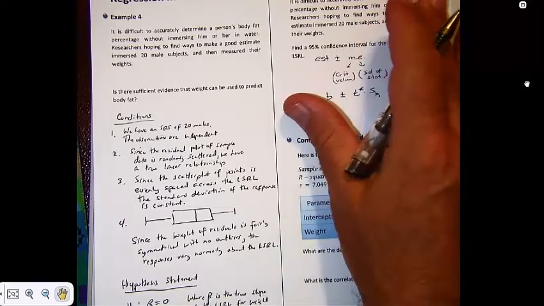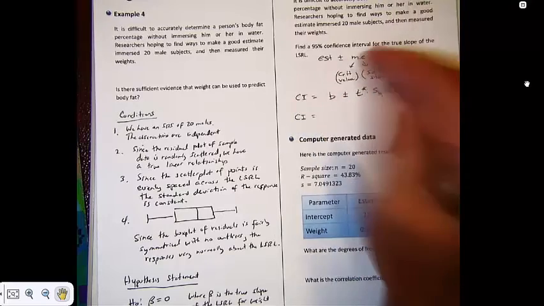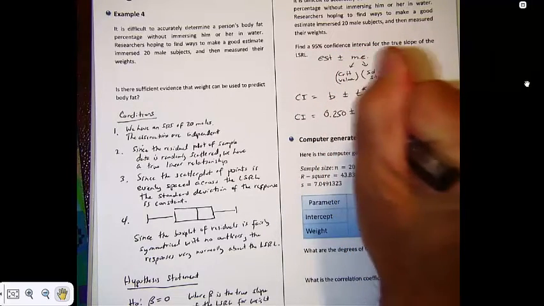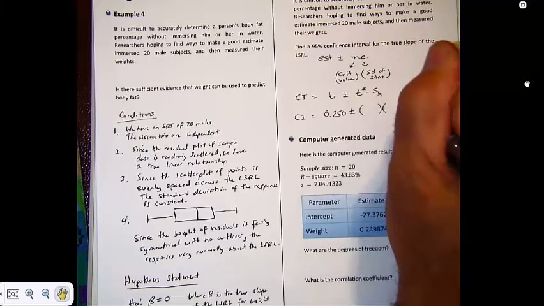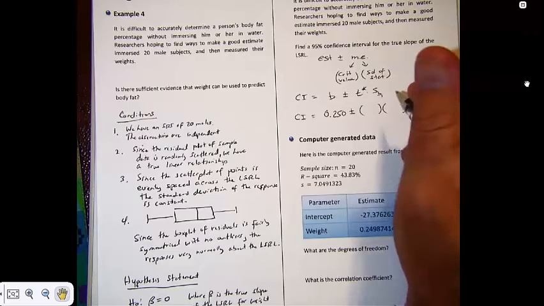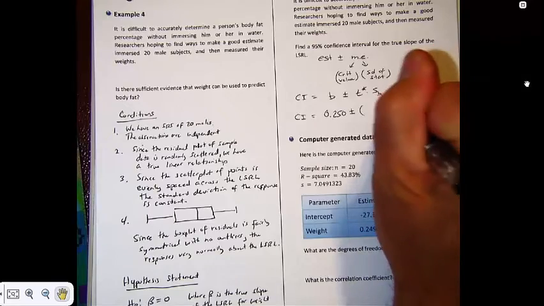So recall that our slope from our least squares regression line, our best estimate for beta, was 0.250. We're going to add or subtract our critical value times the standard deviation of b, which we calculated in the previous problem, s sub b sub 1, equal to 0.061.